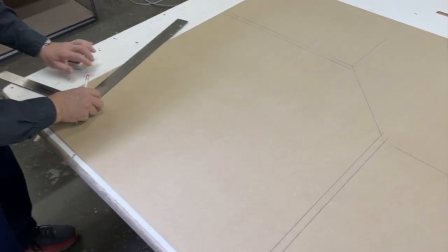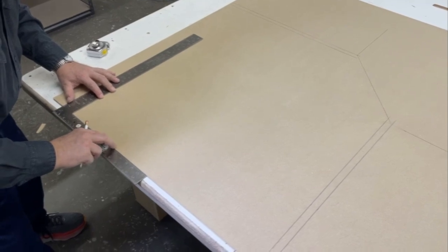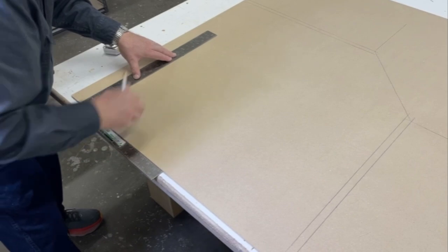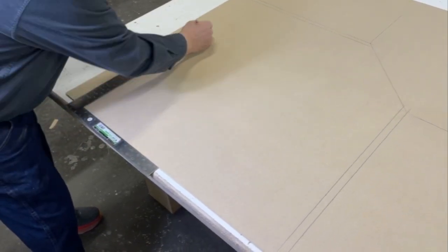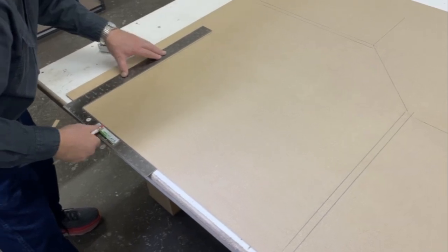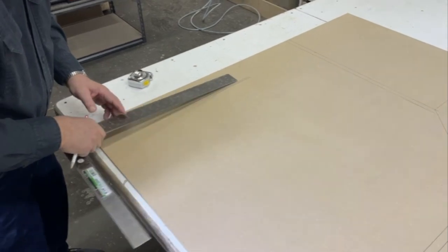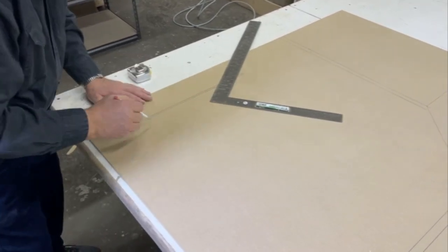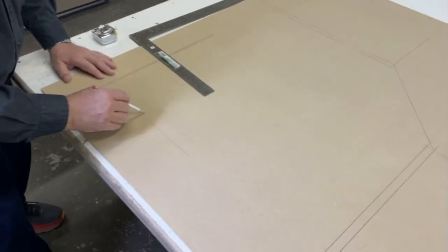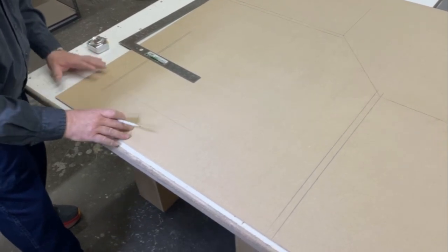So I would again take my straight edge. There's the back of the floor of my cabinet and the 1/4 inch back that goes with it. I would do the same from this side here. I'm not going to go ahead and finish drawing it out, but I would do the same thing here. This becomes dead space in the back because it's not needed.